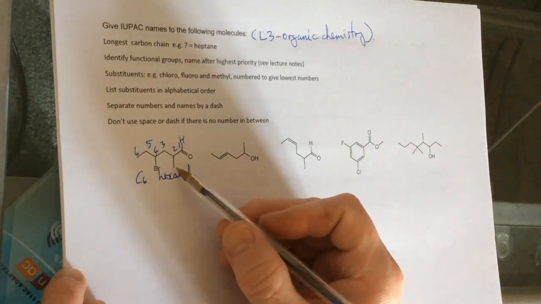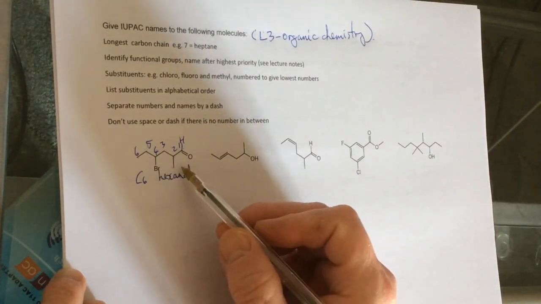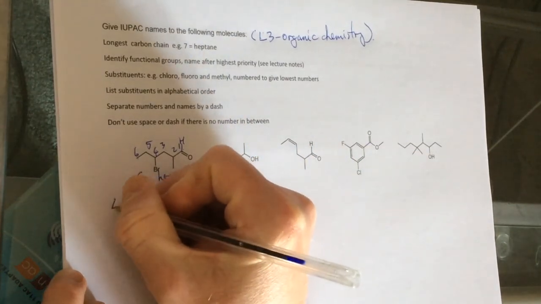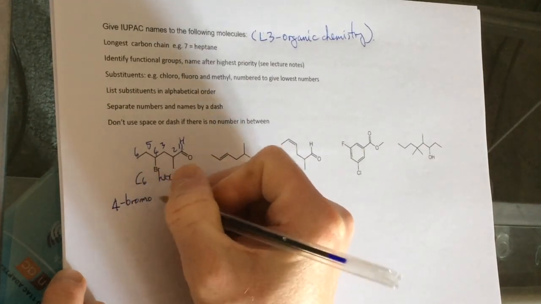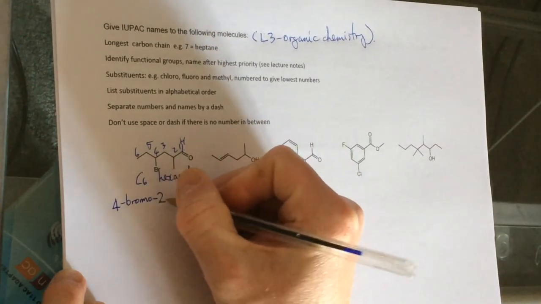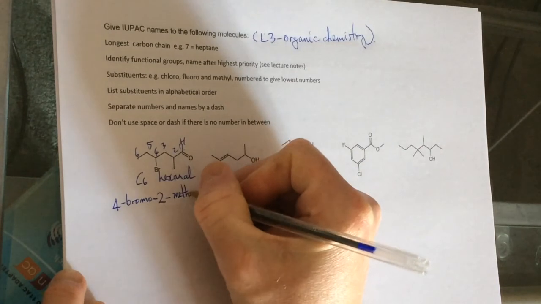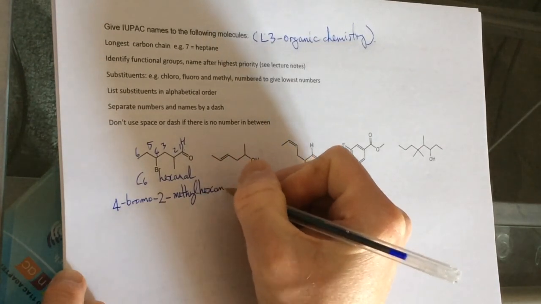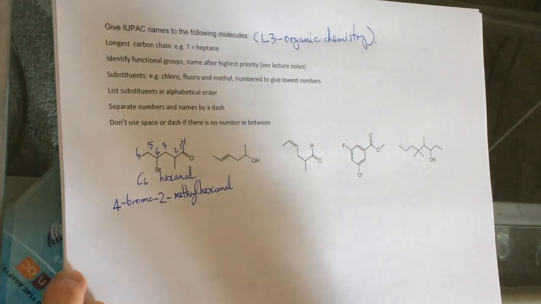And we've got a methyl and a bromo. Bromo, although it's number 4, it's alphabetically before methyl. So it's going to be 4-bromo, then a dash, and then the methyl, which is in 2 position, methyl, and that joins directly on to the aldehyde.